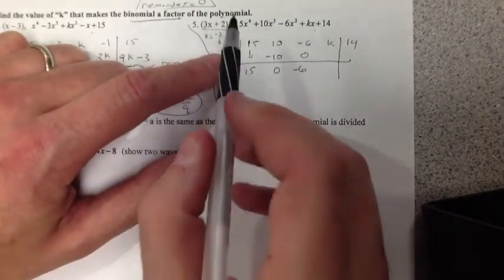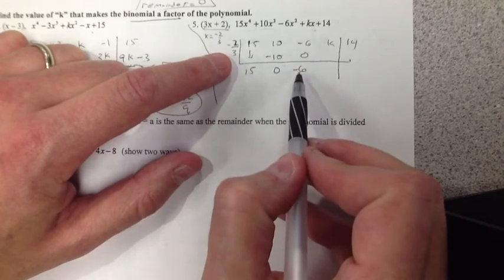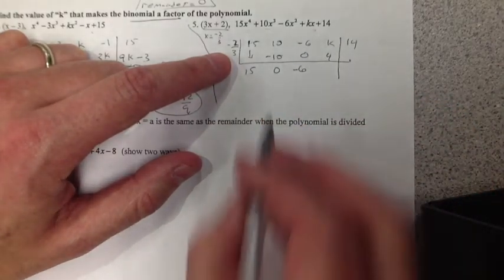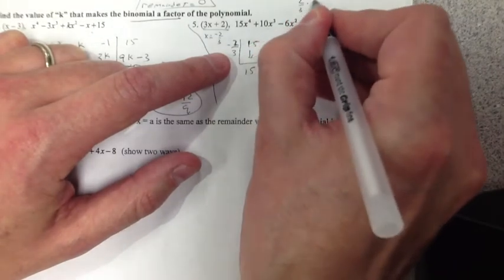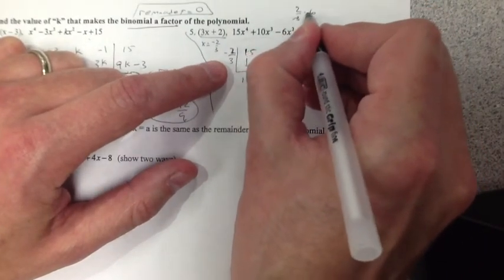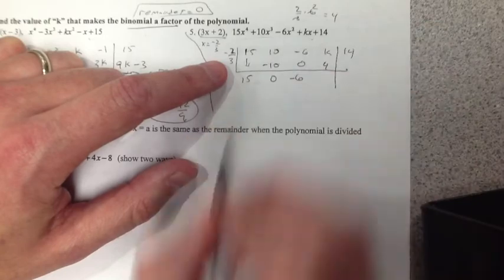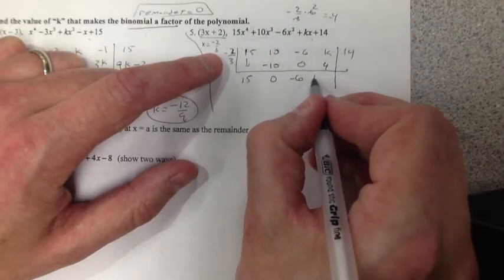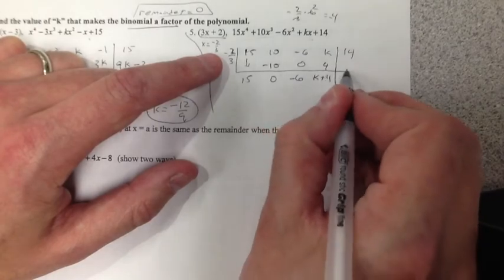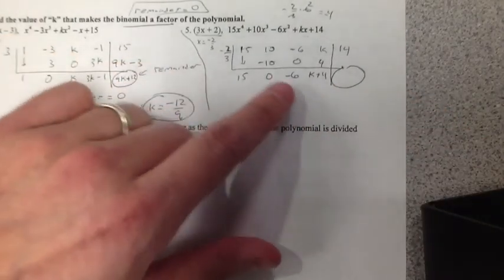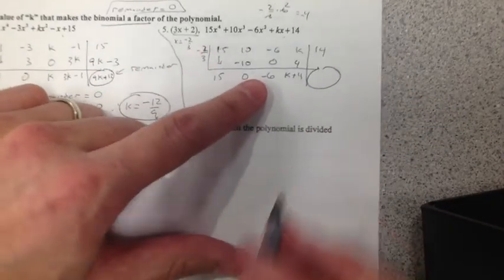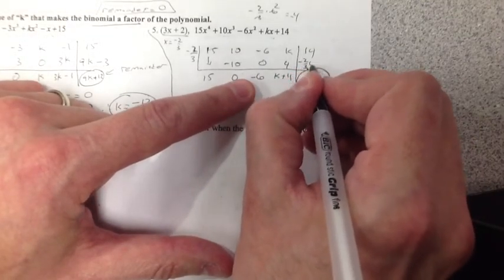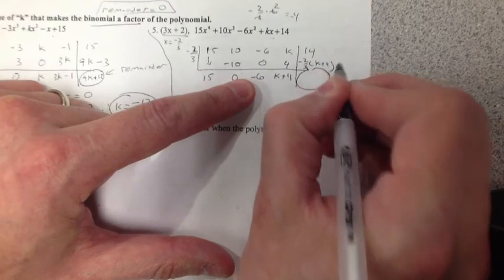You can go fast with it. 2/3 of 6, you all should know that's 4. If not, do the math. Take 2/3 times 6. Cancel, cancel. 2 becomes 4. See? And it's negative because there was a negative there. Don't forget about that. Here we get k plus 4. And this is what I want. When I multiply, now be very careful, we get negative 2/3 times k plus 4.